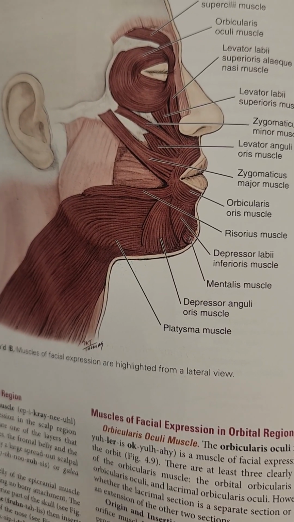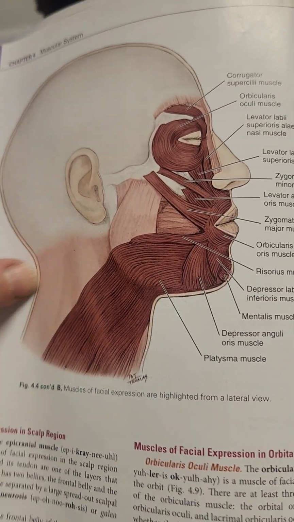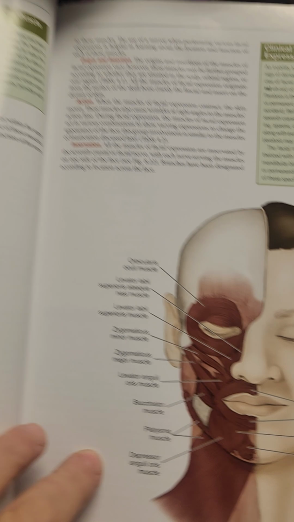We also have the buccinator. So if we look on this one, we can't see it.